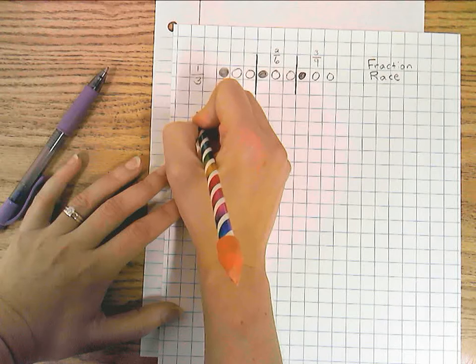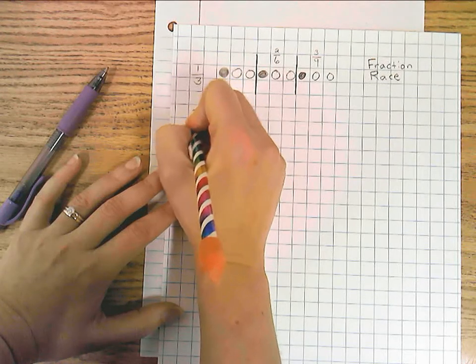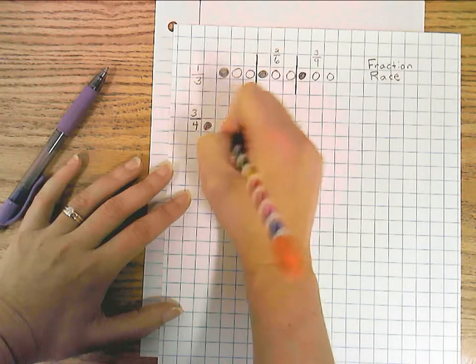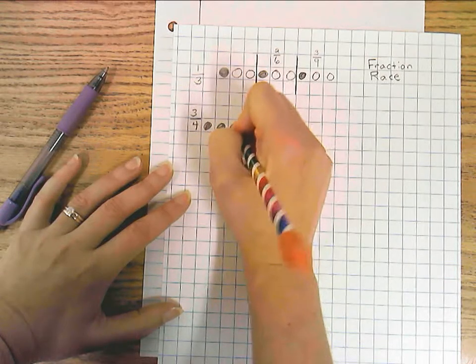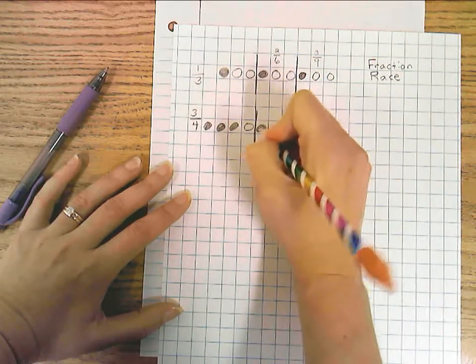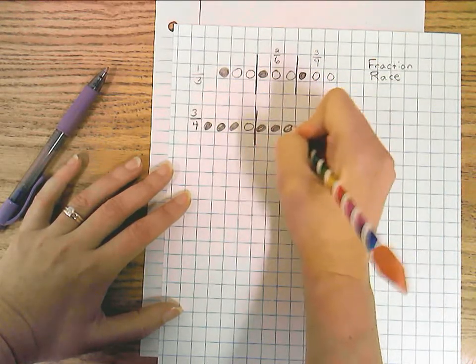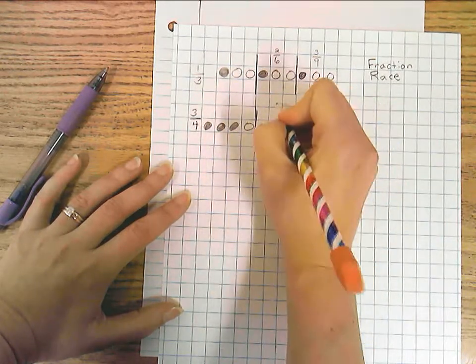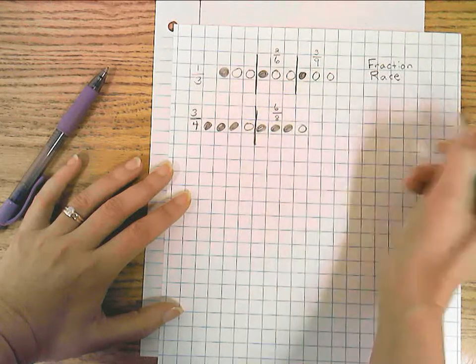Let's say we're going to do 3/4. So I'm going to color in 3 out of 4. There's my 3/4. Repeat the pattern. Another 3/4 gives me a total of 6 shaded out of a total of 8 circles.